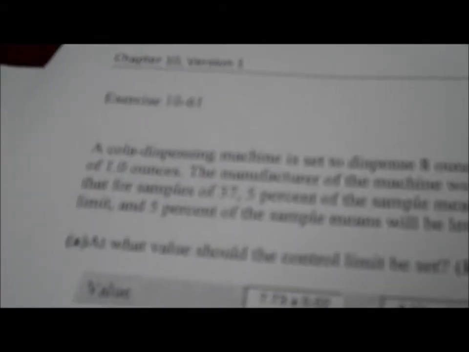A Coca-Cola dispensing machine is set to dispense 8 ounces of cola per cup with a standard deviation of 1.0 ounces. The manufacturer of the machine would like to set the control limit in such a way that for samples of 37.5% of sample means will be greater than the upper control limit, and 5% of the sample means will be less than the lower control limit. The question is, at what value should the control limit be set?